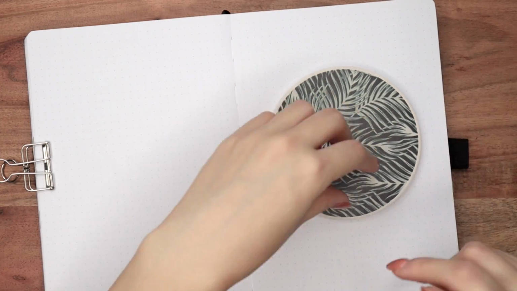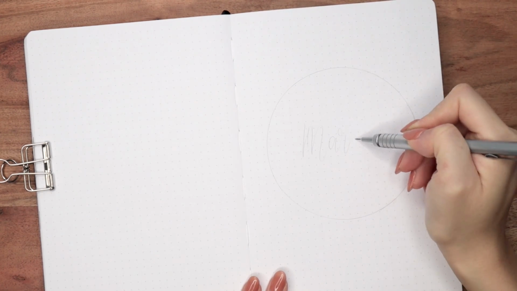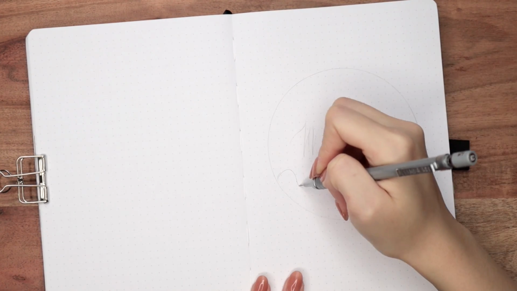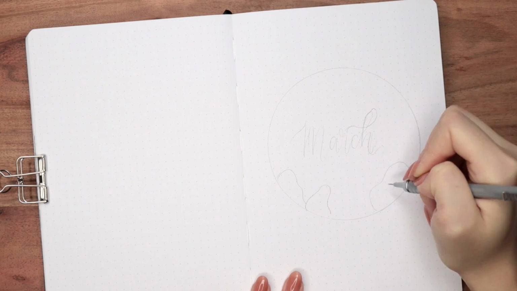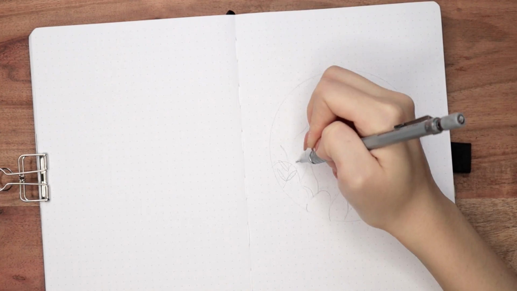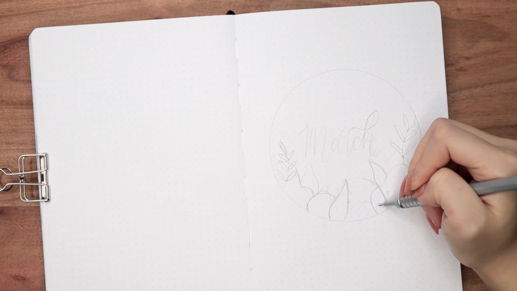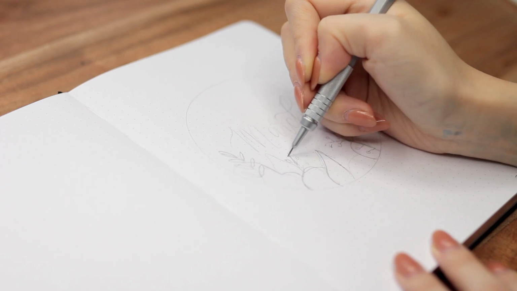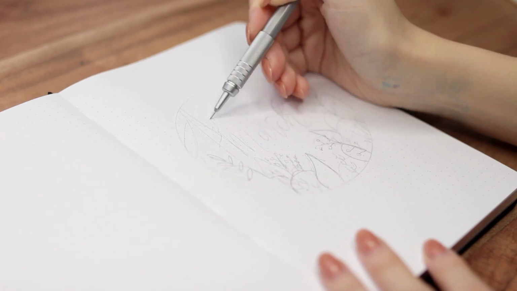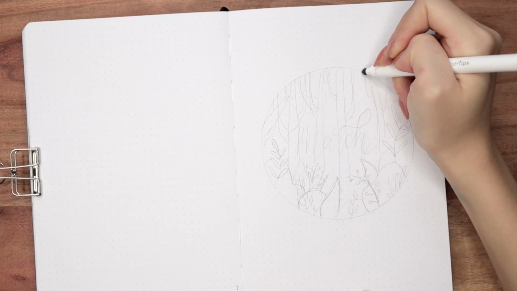Okay, so as usual, I asked you guys over on my community tab page what theme you would want to see for this month, and a lot of the suggestions had to do with forests, nature, tropical plants, leaves, just green things in general, I think, which works for me because I actually have had a long-standing tradition of doing green bullet journal themes for the month of March.